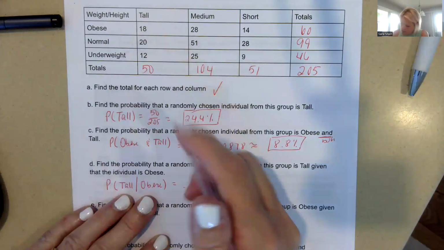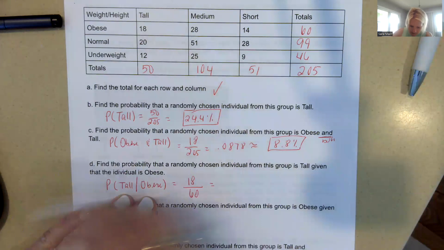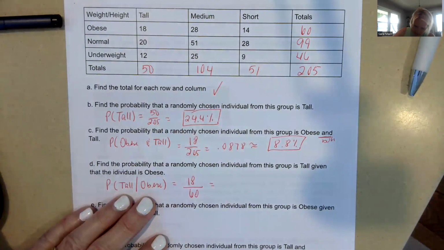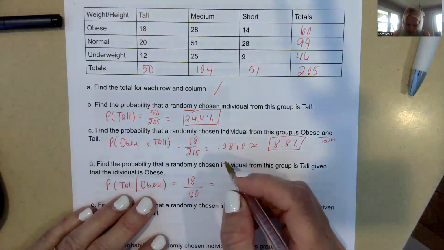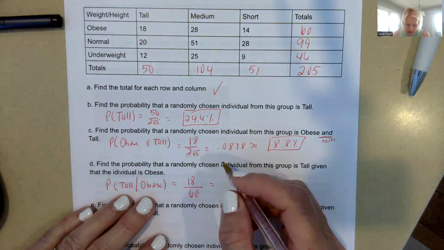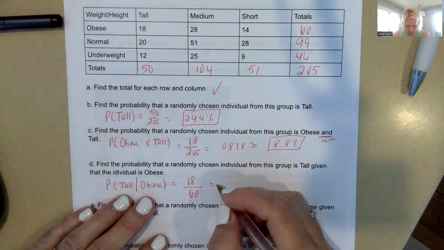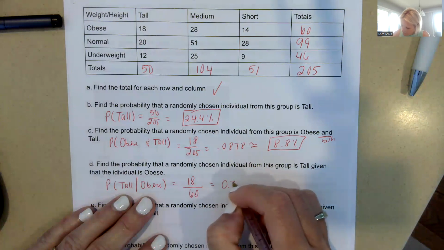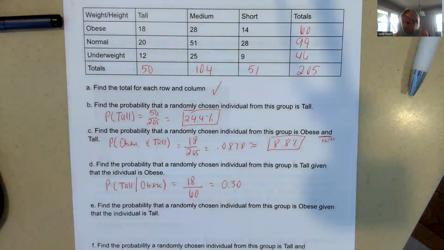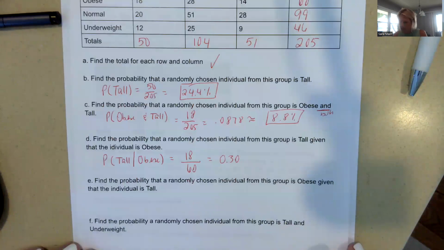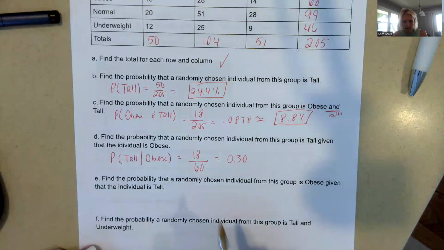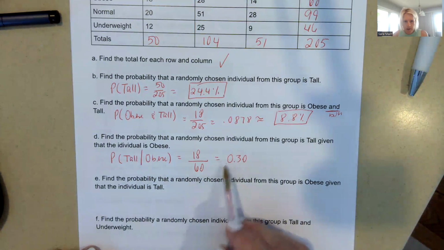And that would be the 18. So that comes out to be 30%.